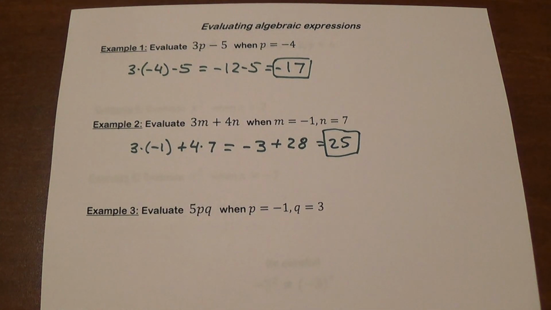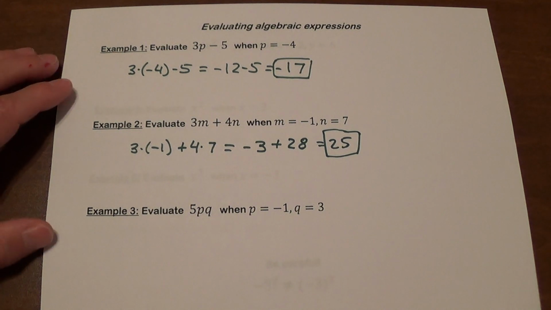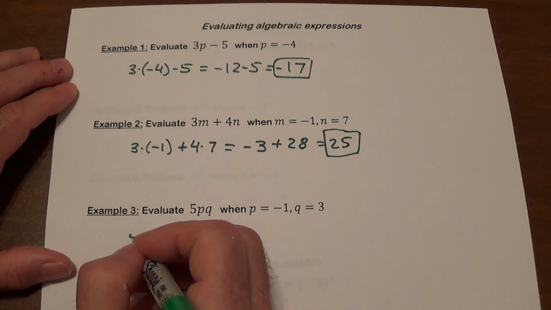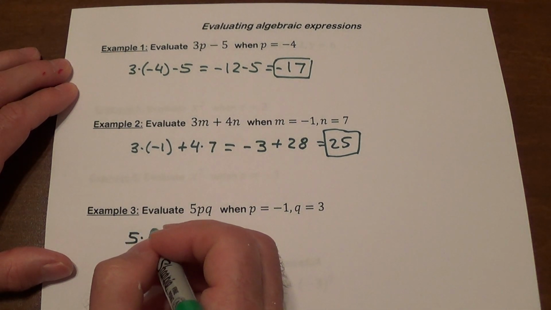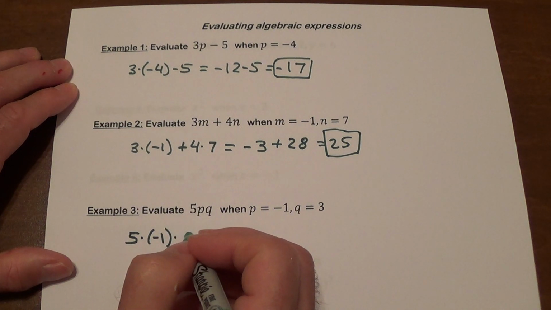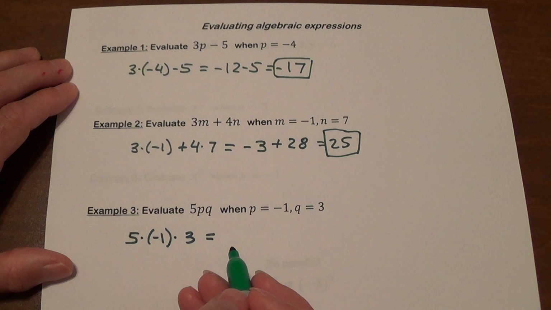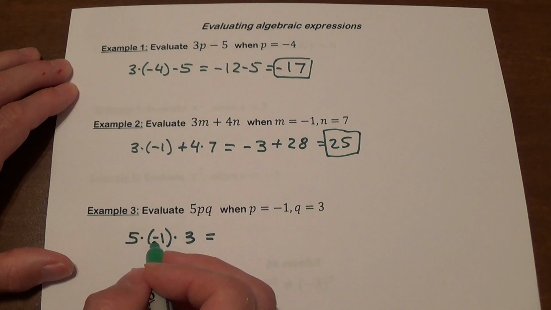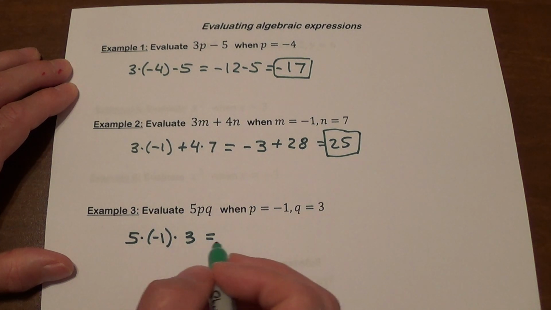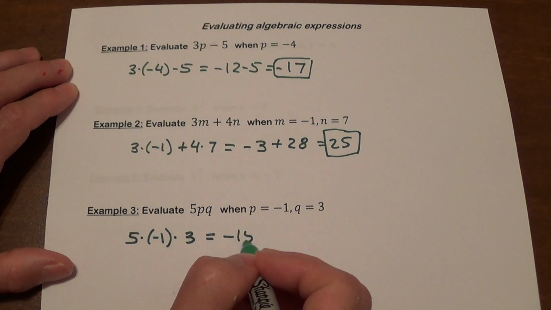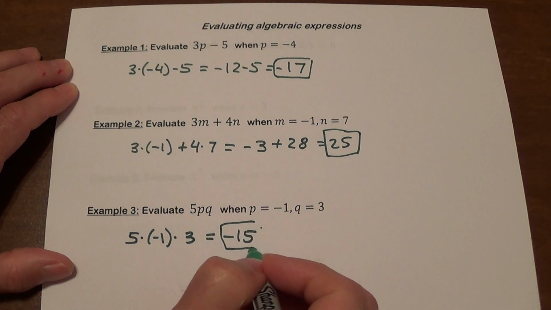Evaluate 5pq. So that's 5 times p times q. We are given the values, and we're substituting them. So 5 times negative 1 times 3. This is just multiplication, and we're going to do it left to right. So 5 times negative 1 is negative 5. Negative 5 times 3 is negative 15.